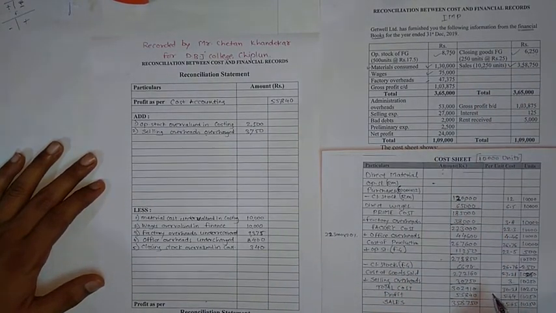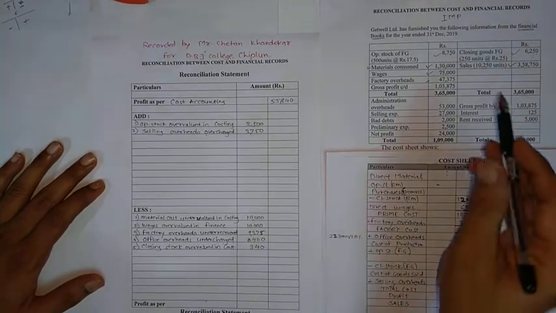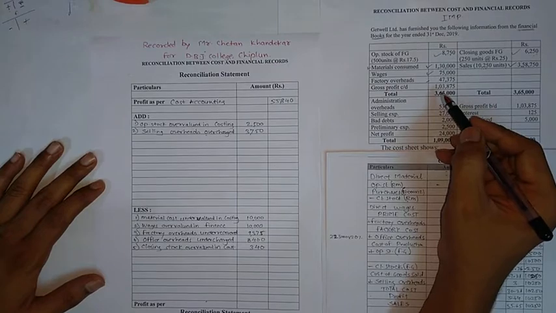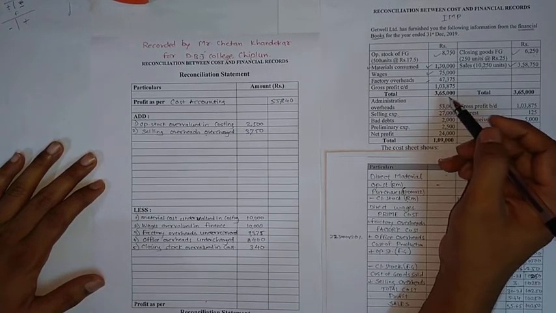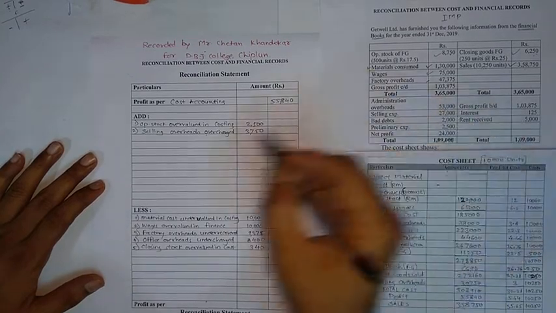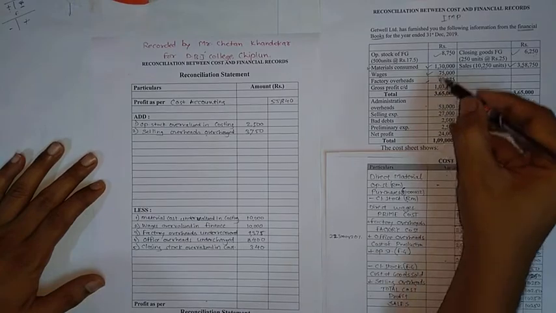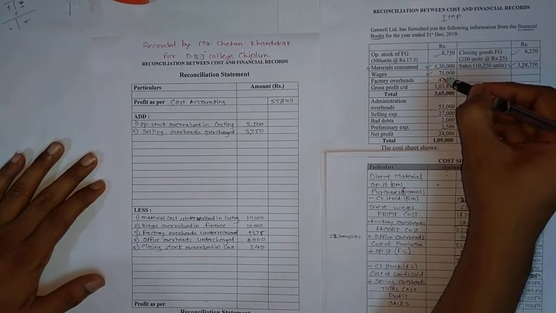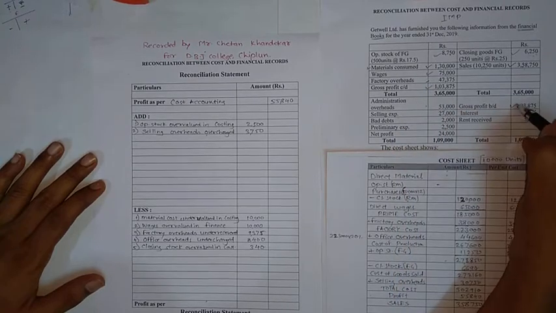So after we reconcile between each and every item of cost sheet, there are certain items which are considered only in financial records. Incomes and expenses which are recorded only in financial account should be considered for reconciliation. So let us see one by one. Administrative from debit side, 1, 2, 3, 4 items are covered. Gross profit is only for transfer purpose, so it is also covered.